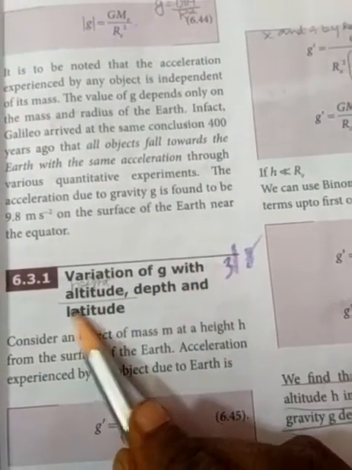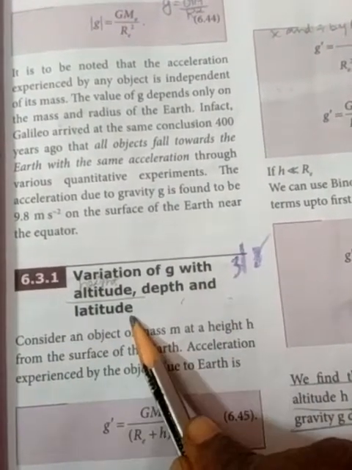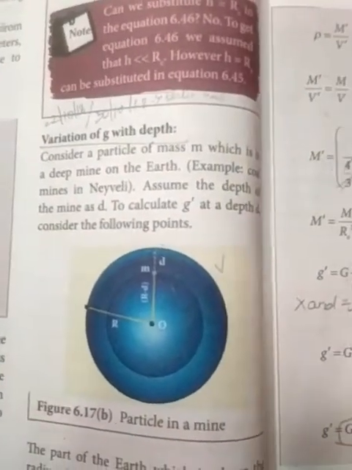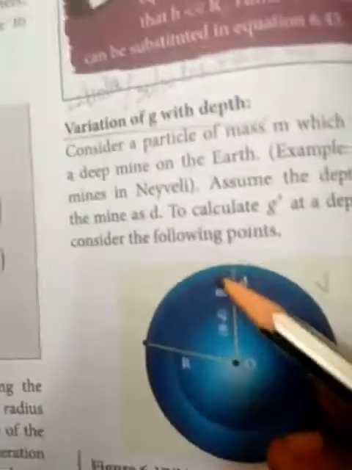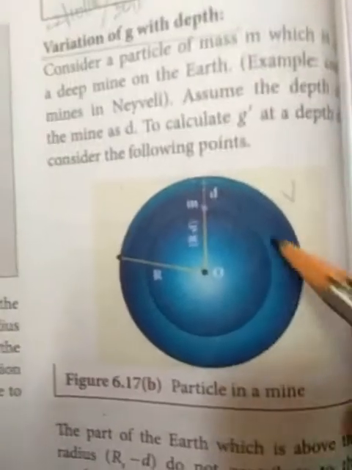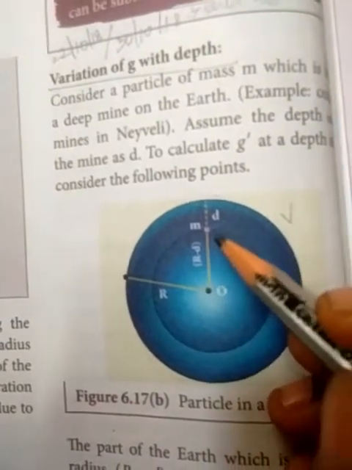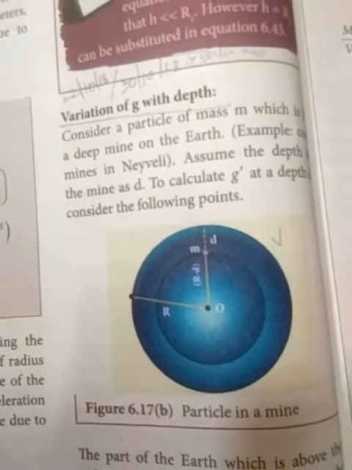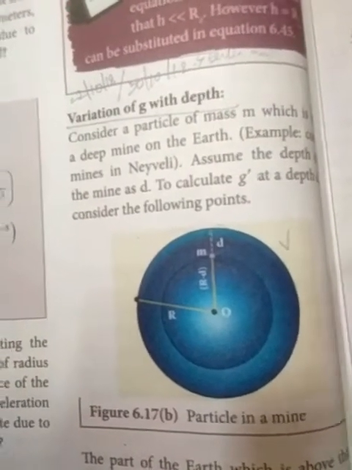Next you see the variation of g with altitude and depth. Already you saw altitude in yesterday's class, I think. Okay, so now we see depth. Variation with depth. Now you see that this is the earth. This is the whole earth, the full earth. This is the first circle, no? This is the earth. And next, this other circle is the core. The earth inside has the coal mines and all that, no?